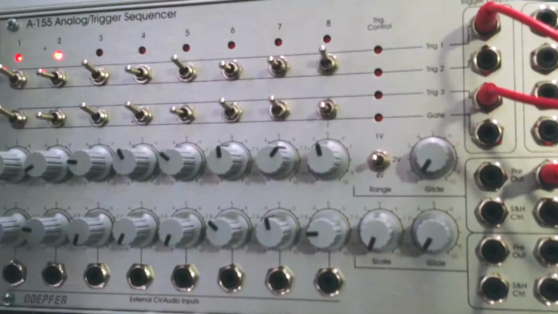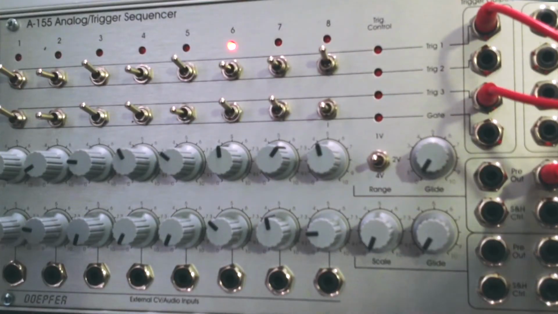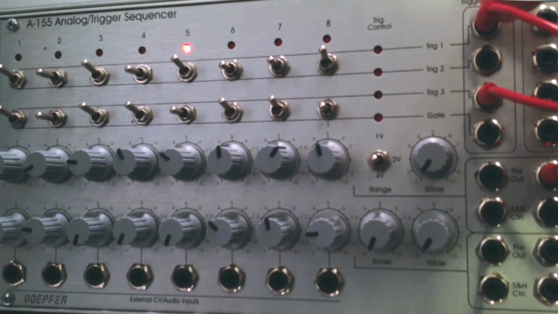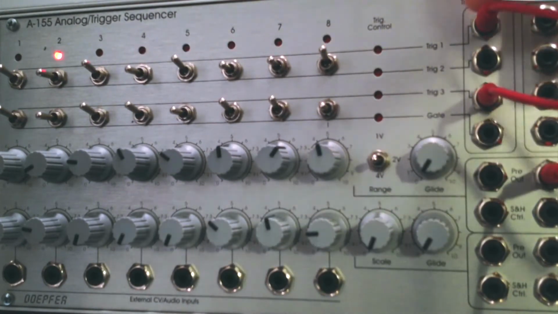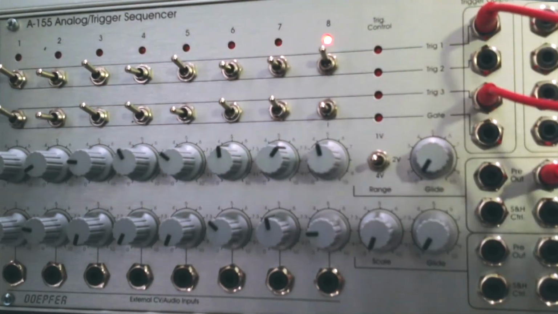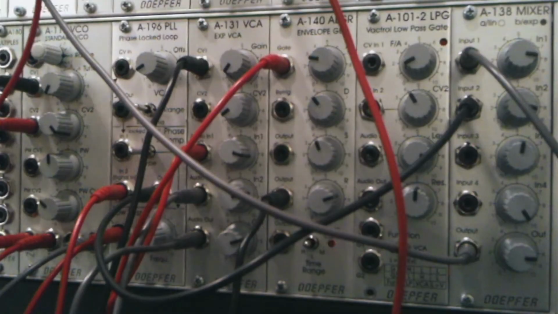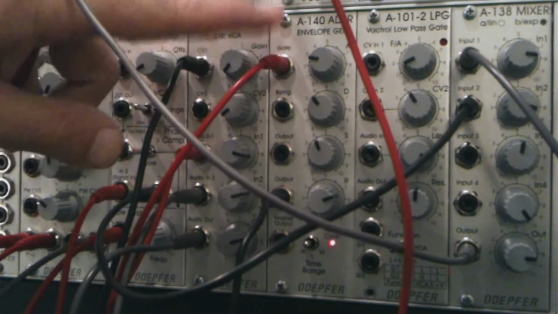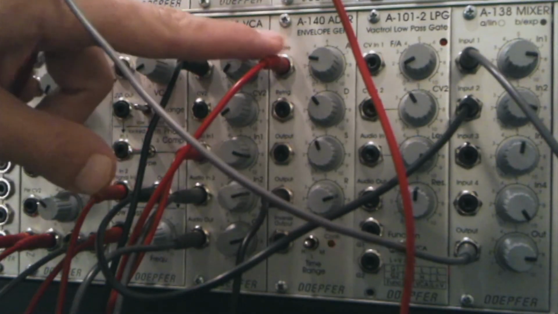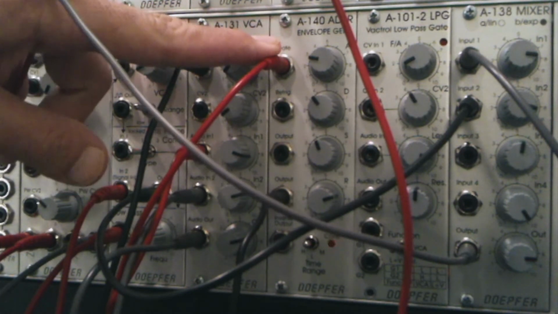Going back to the A155, I also have trigger output 1 right up here at the top going into this bottom section as well. That's the one responsible for triggering the A140 in my bottom section here.